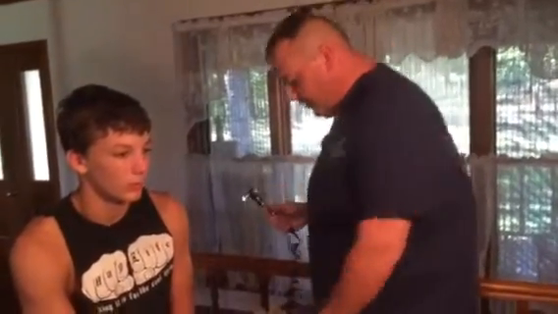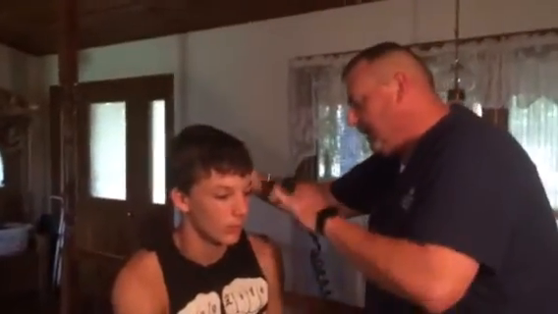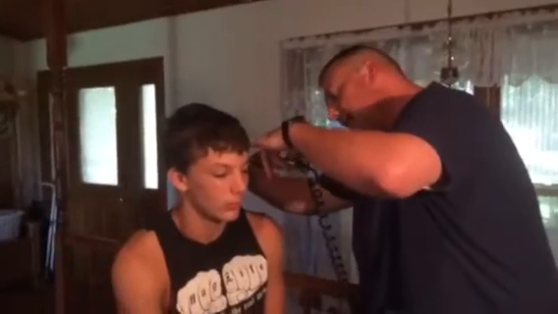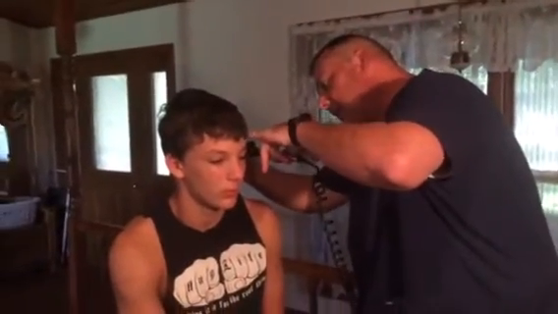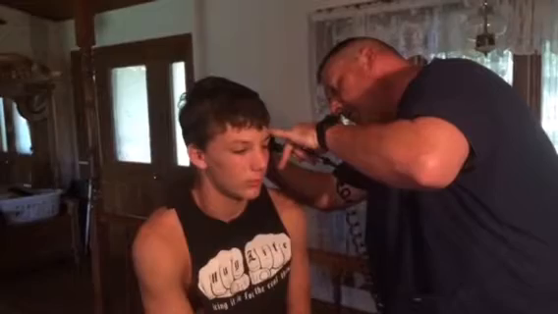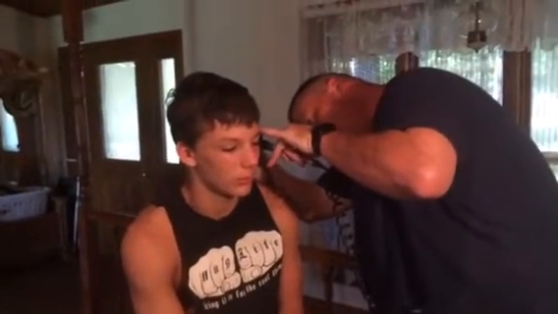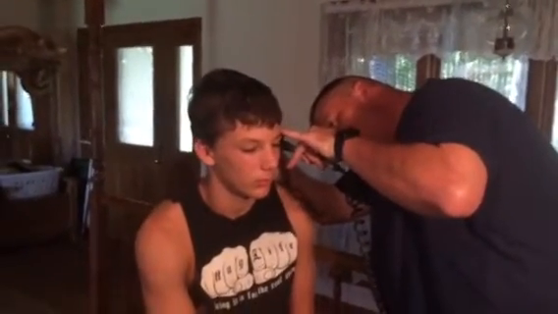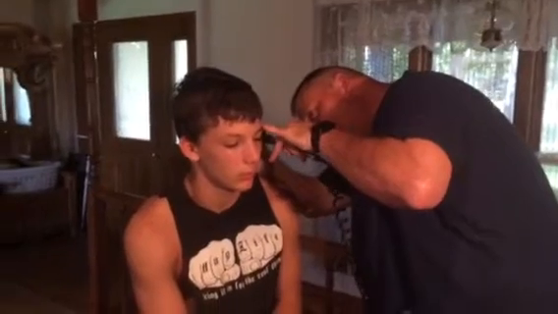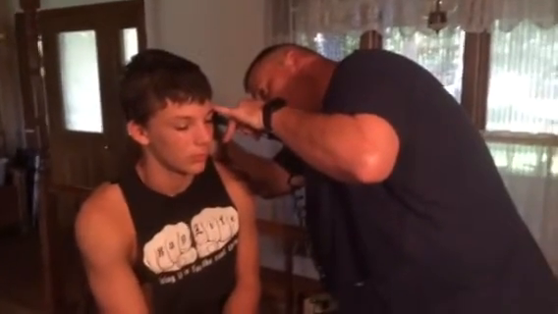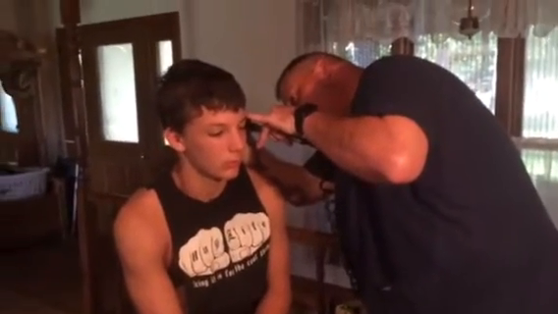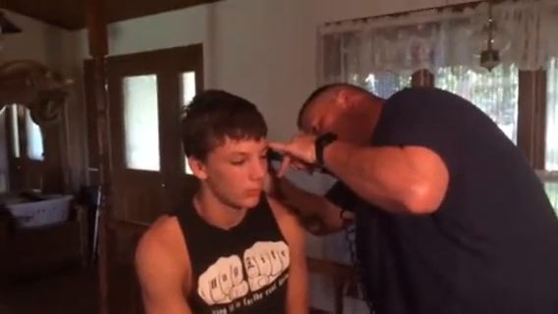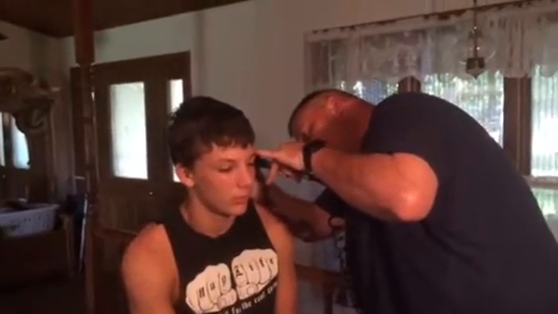On children 3 years or younger, you want to pull down and back. Older than that, adults, you want to pull up and back. Place your hand against the forehead. And you want to look for the tympanic membrane. Make sure that it's pearly white, clear, no drainage, no inflammation. That could be the signs of infection.